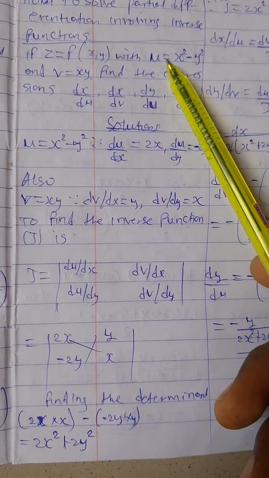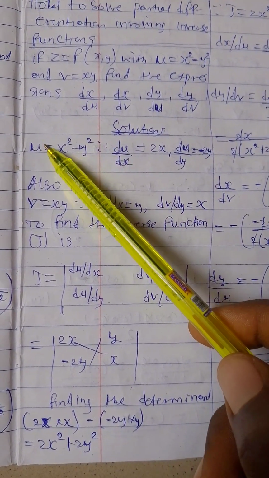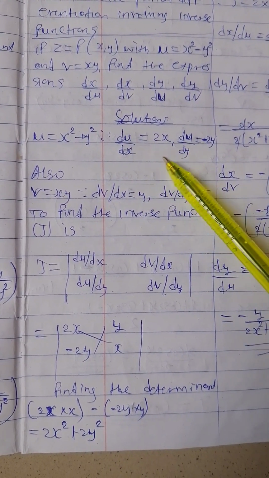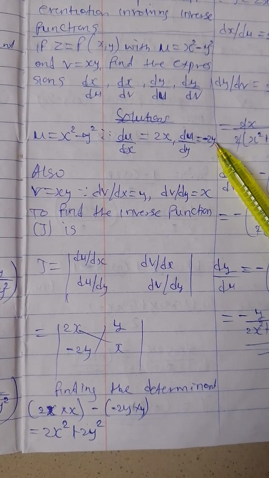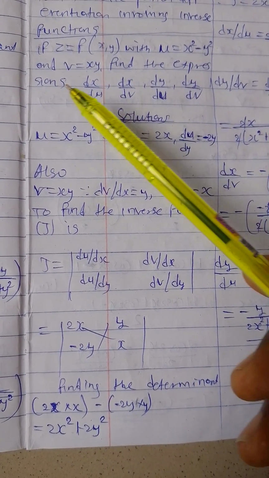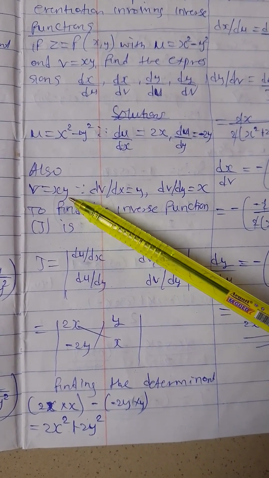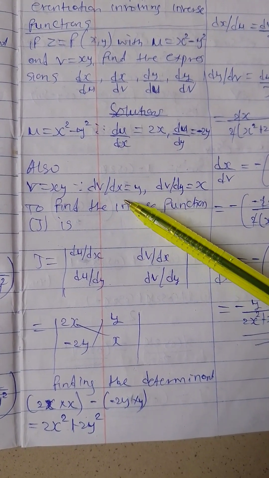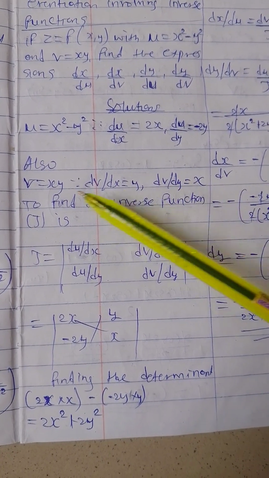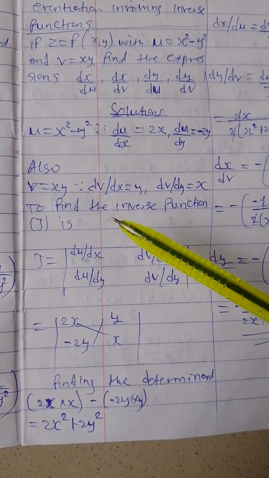Okay. Now, solution first. The first function was u, right? So u equals x squared minus y squared. Now, ∂u/∂x is 2x, and ∂u/∂y is minus 2y. Fine. Now come to the second variable, v equals xy. So ∂v/∂x is y, and ∂v/∂y is x.